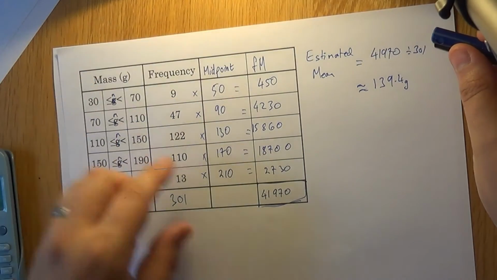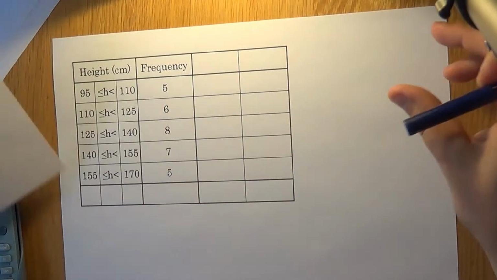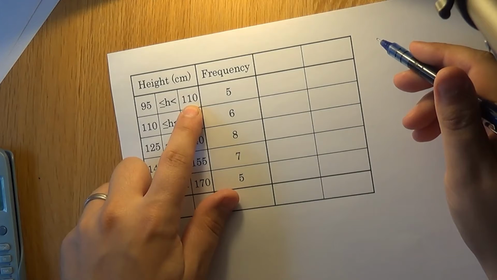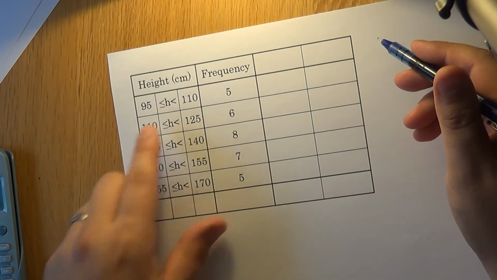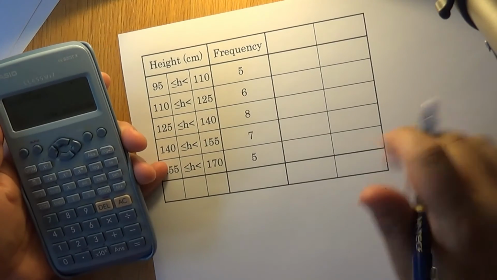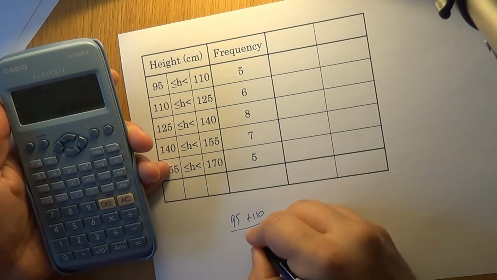Now this can get a little fiddlier, because here the midpoints are all quite easy to find, but the midpoints can get a bit trickier. So between 95 and 110, the midpoint is a bit fiddly. There is a way to work that out manually if you can't do it in your head, which is 95 plus 110, all halved.